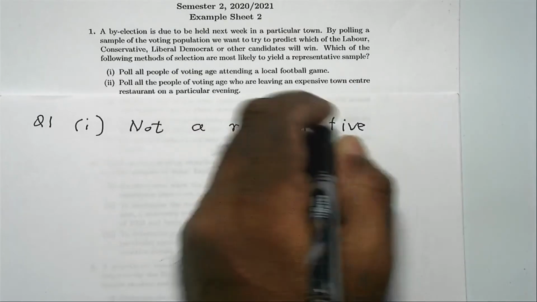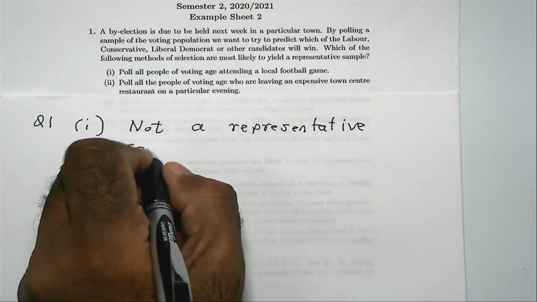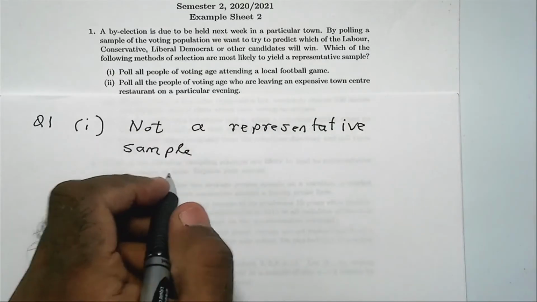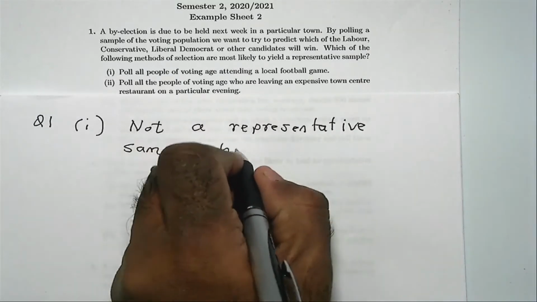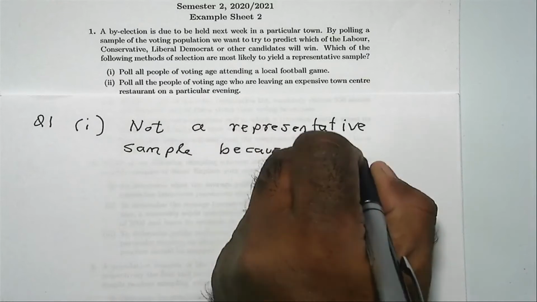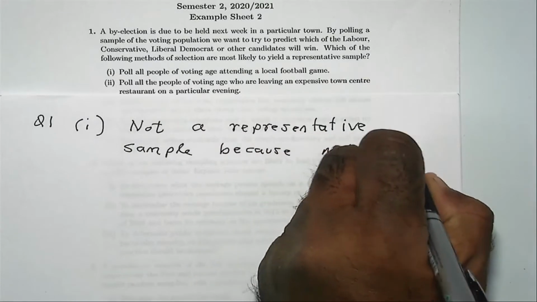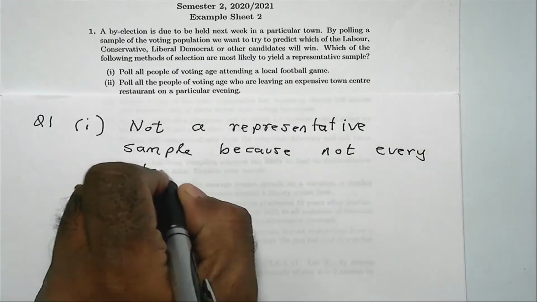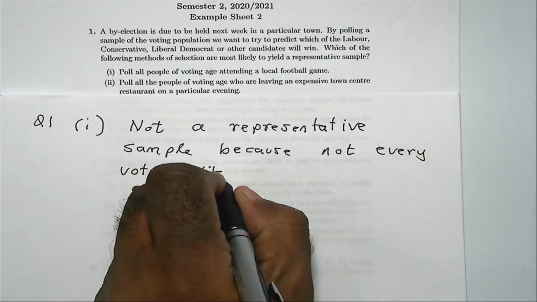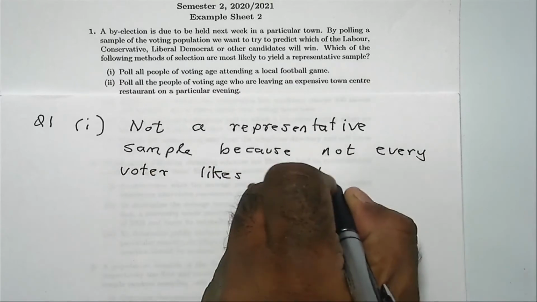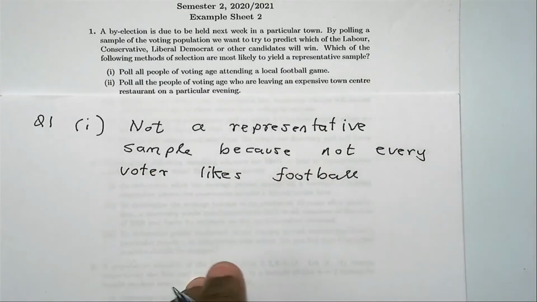This is not a representative sample because not every voter likes football. Okay, that's part 1.